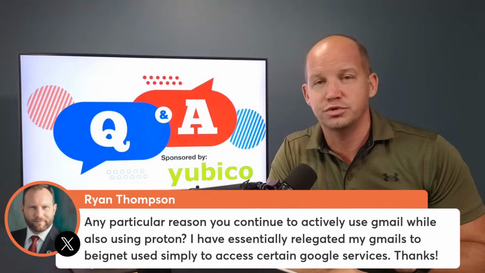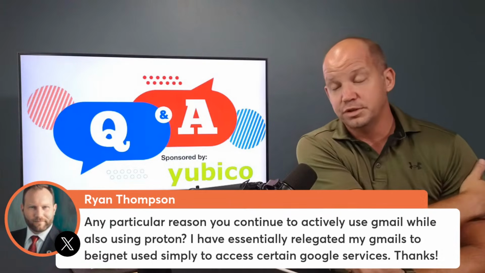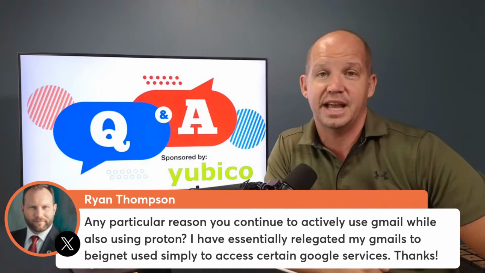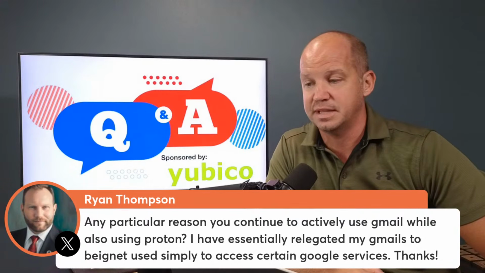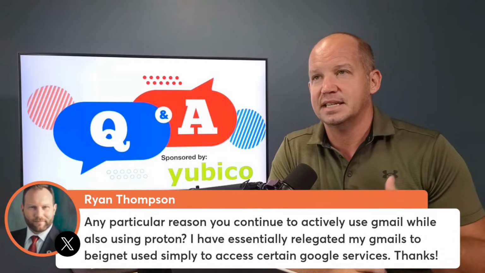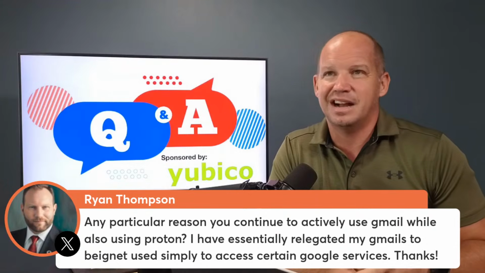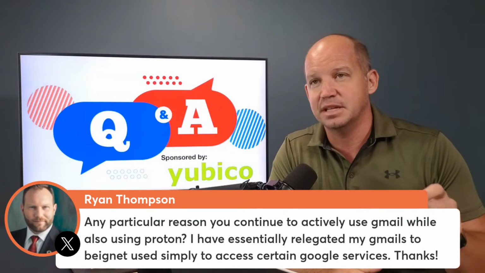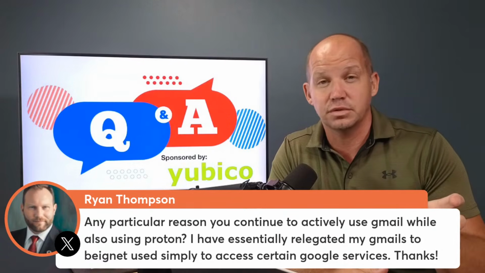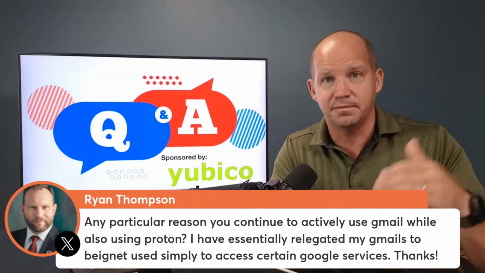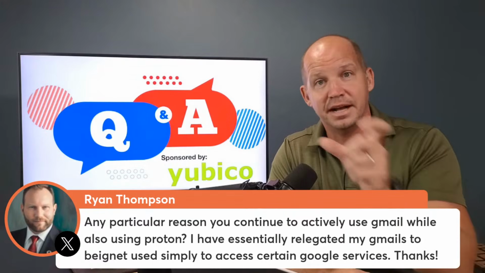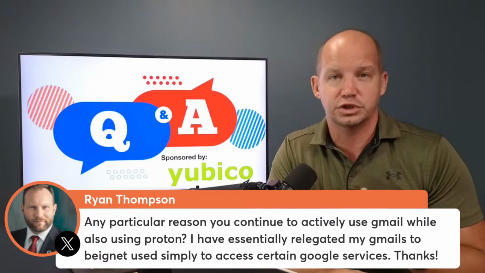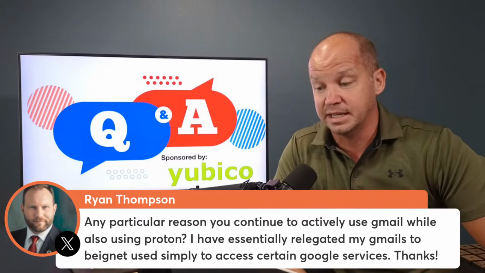Migrating over to something else wouldn't be too difficult. I think Proton has an easy switch service that helps do that, but I'm okay using that Gmail account for the services that I use it for, just because of my own threat model here. And then I've migrated the things that are more sensitive over to the other accounts. But that's a great point.